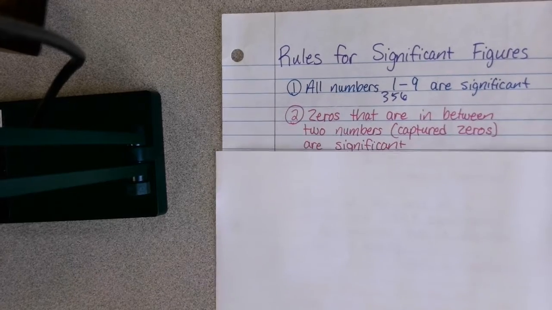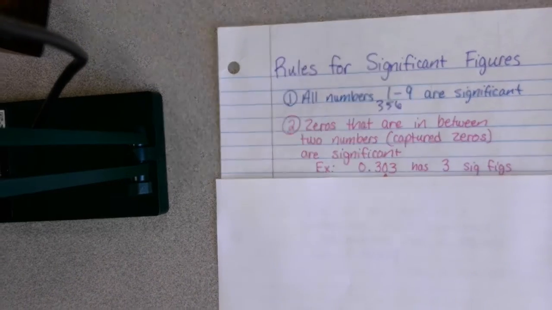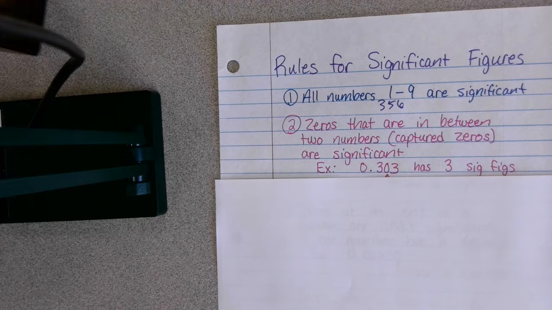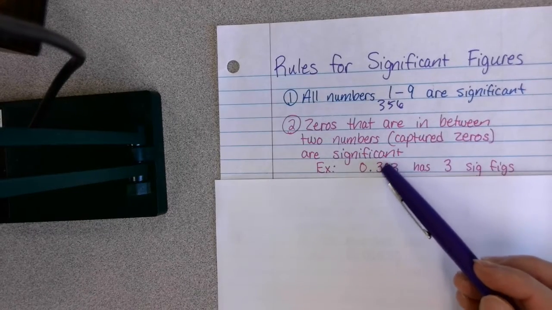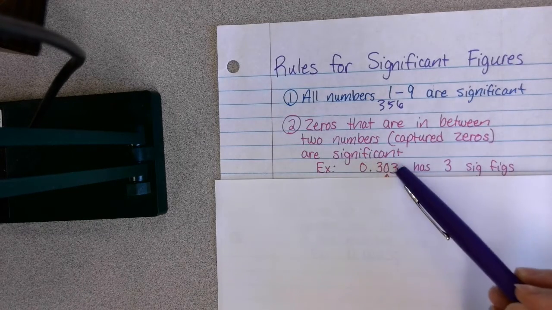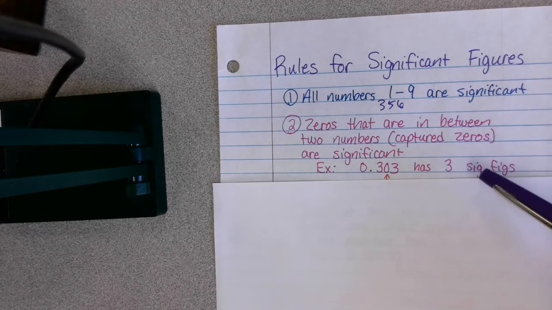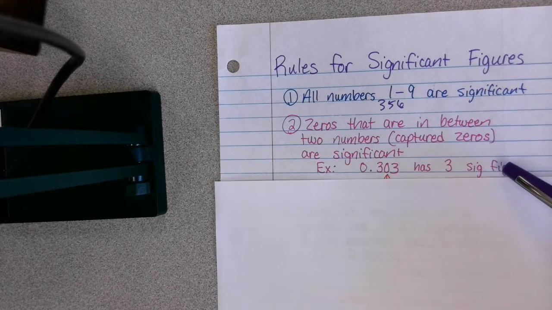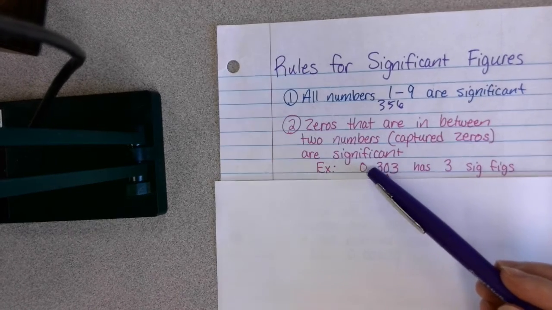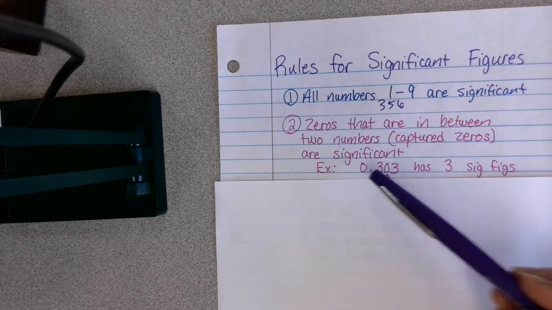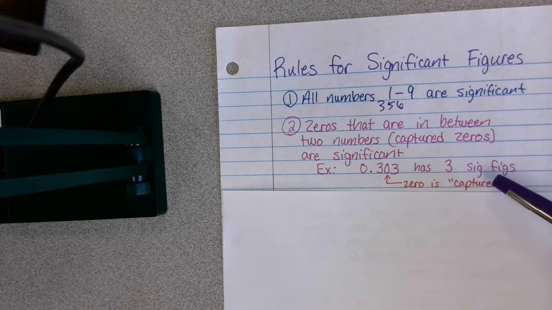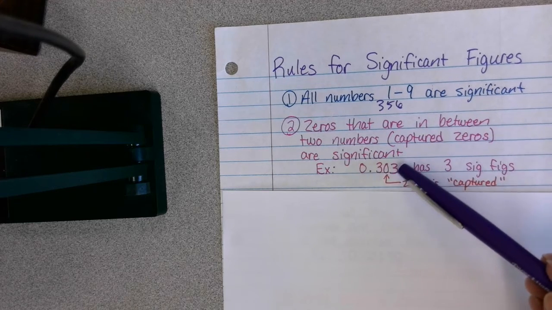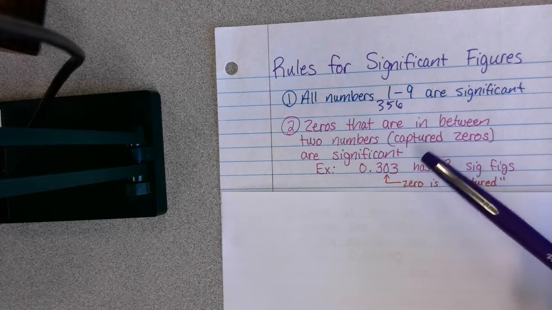So the next rule says that all zeros that are between 2 numbers, what are called captured zeros, are significant. So for example, here we have 0.303. This 0 here is captured between these 2 3's, so therefore it is significant. So it has 3 significant figures. The 0 here is not significant, but we'll get into that later. That's one of the other rules. So the 0 here is what they call captured. Since it is captured between 2 other numbers, 1 through 9, then it is significant. Alright, so that's the second rule.